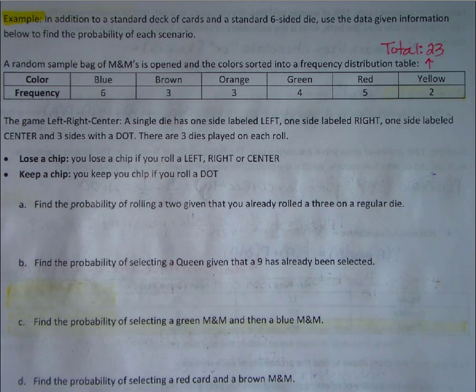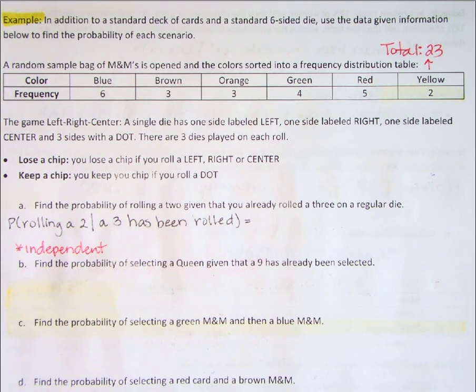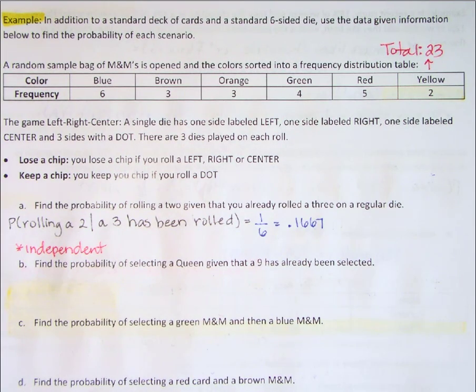So for each of the examples below, we want to think about whether it's an independent or dependent event, as well as is it going to be an or an and statement. For this first example, we're asked to find the probability of rolling a 2, given that a 3 has already been rolled on a regular die. This is considered an independent event because it does not matter what you already rolled on the die. It has no bearing on what you roll next. That being the case, you have a 1 out of 6 chance of rolling a 2, or 0.1667.